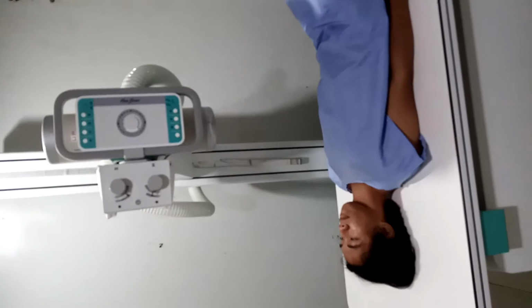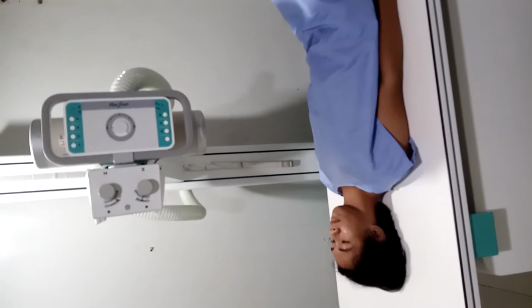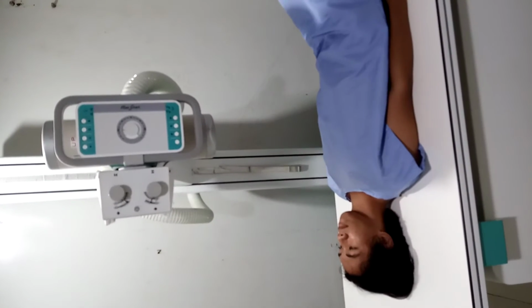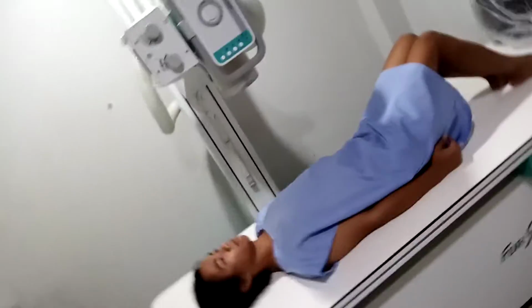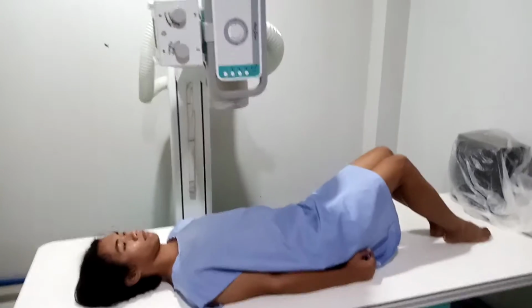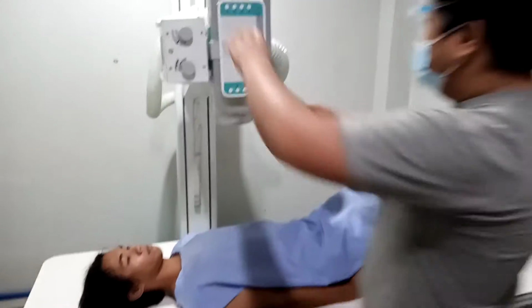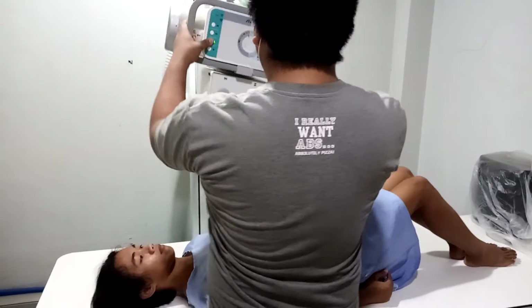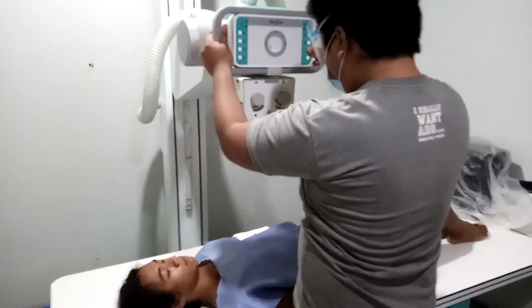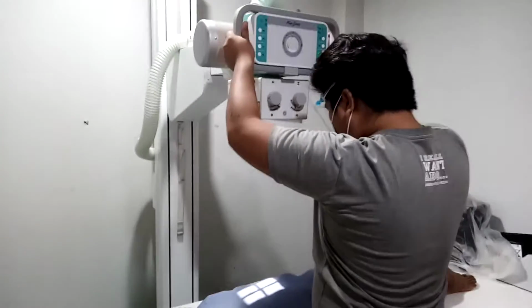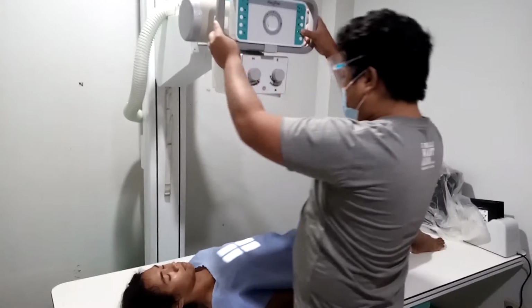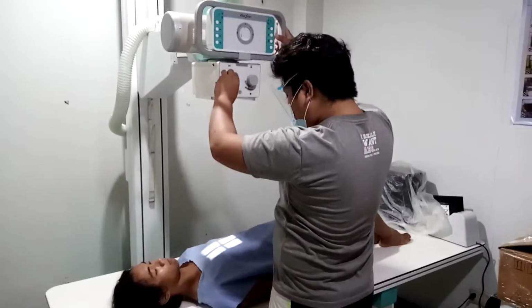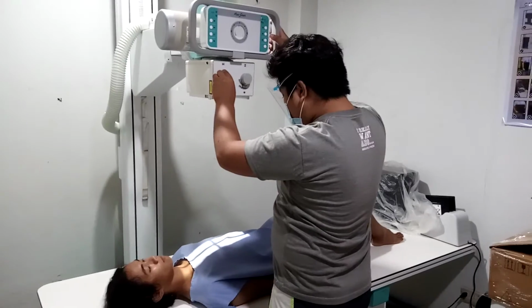Then the central ray must be perpendicular to the IR, and the central ray should be approximately midway between the jugular notch and the xiphoid process. So, manipulate this one. This SID is 70 to 72 inches. Then collimate.